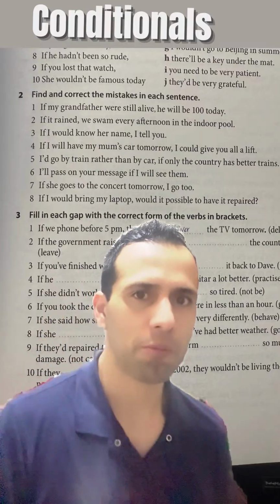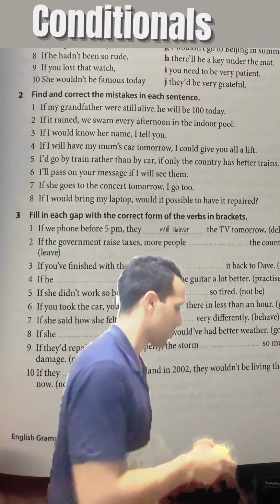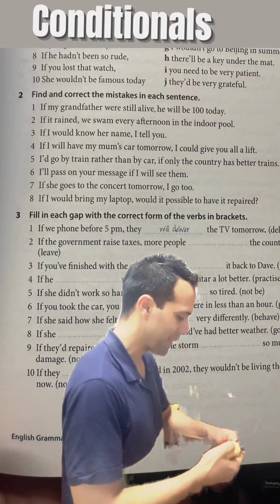What about sentence number 3? That's, if I would know her name, I'd tell you. What problems can you spot in that sentence?